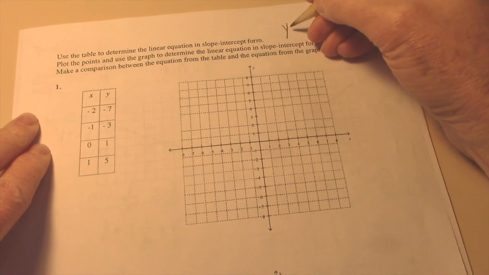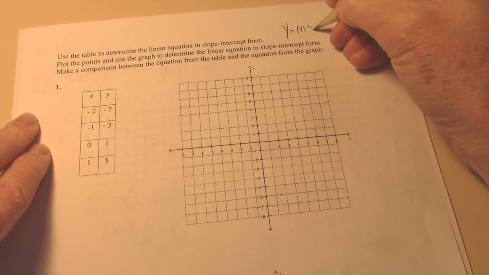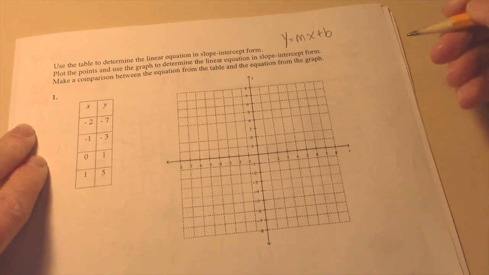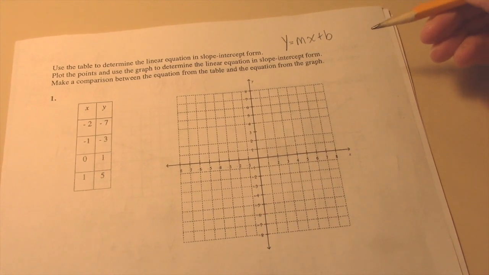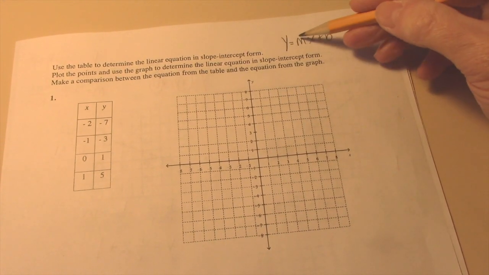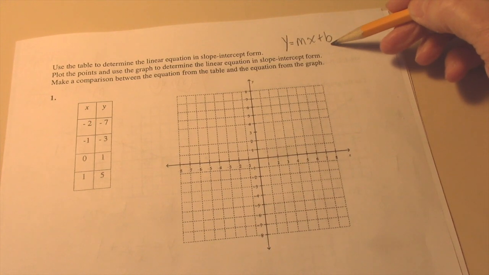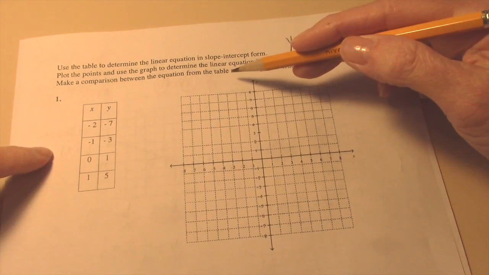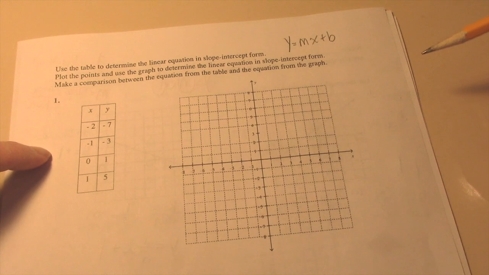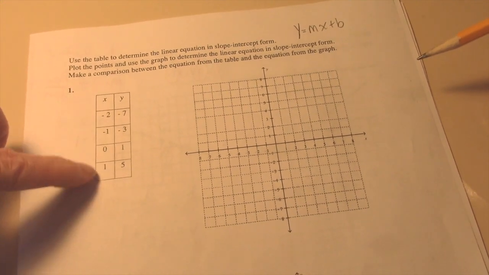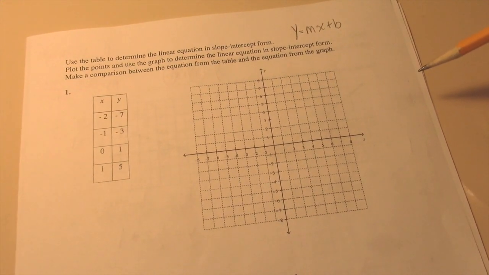Slope-intercept form is y equals mx plus b. Okay, that's the name for that equation, slope-intercept form, because you have the slope and you have the intercept. Make a comparison between the equation from the table and the equation from the graph. So in other words, they want us to just take the table here and come up with an equation.